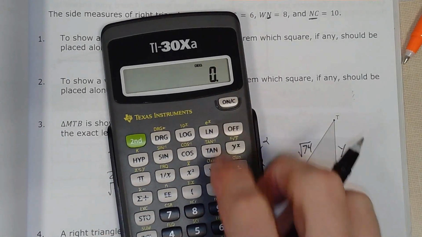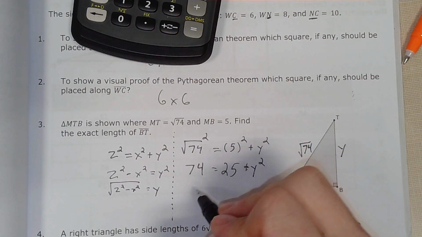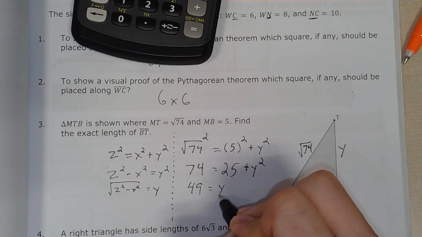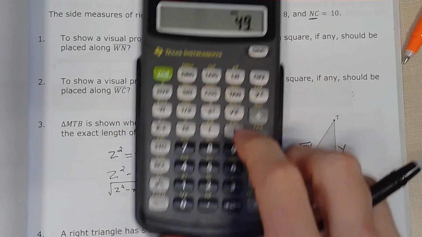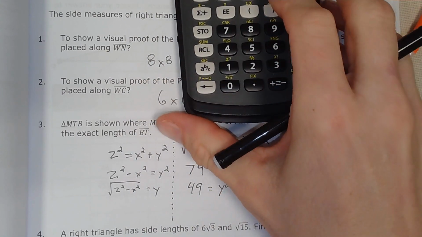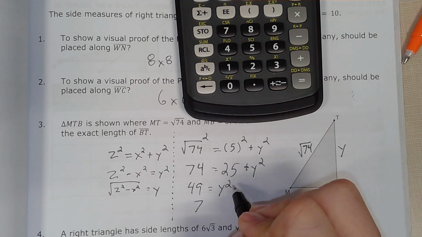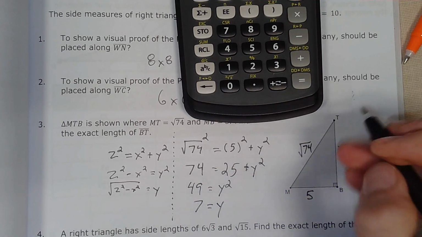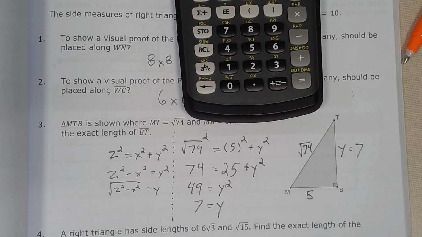So 74 minus 25 equals 49, which equals y squared. Now we take the square root of both sides. The square root of 49 is 7, and the square root of y squared is y. So y equals 7.